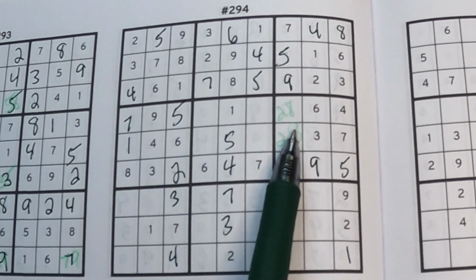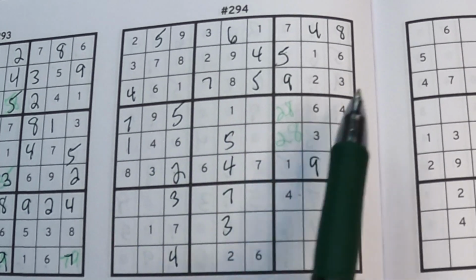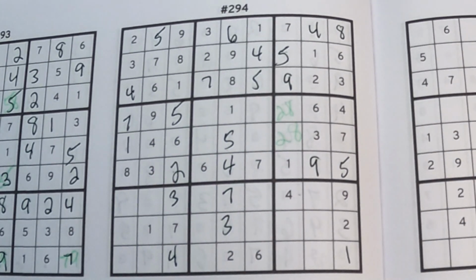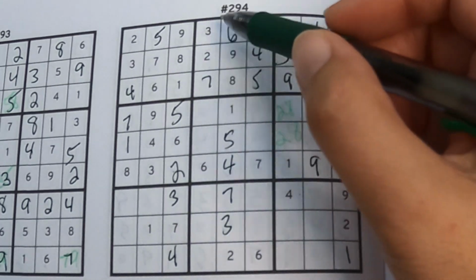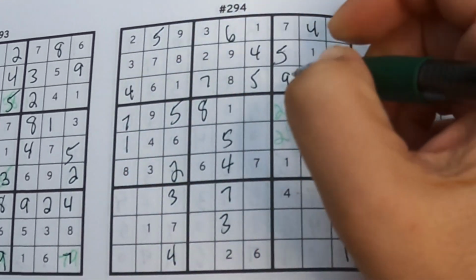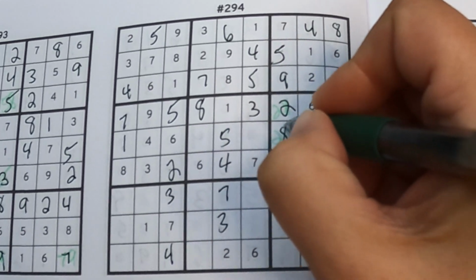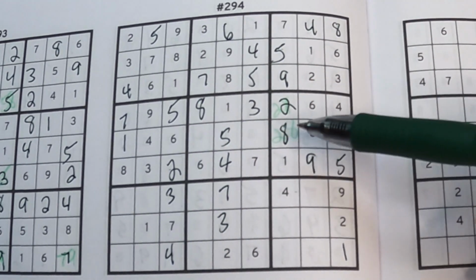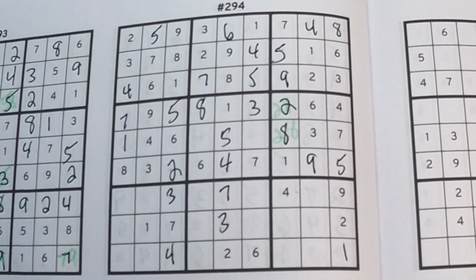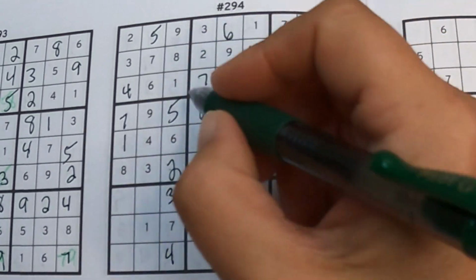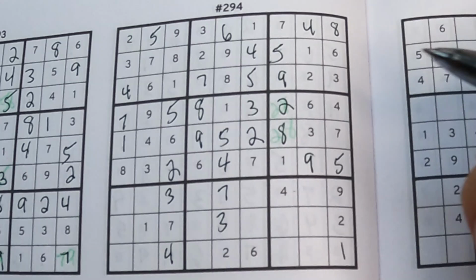For this row now, we're missing 2, 3, and 8. We've got 2 and 3 here, so this is our 8, 2, 3, and that 2 makes this our 8. For this box now, we're missing 2 and 9. We've got a 2 here, so 9, 2.